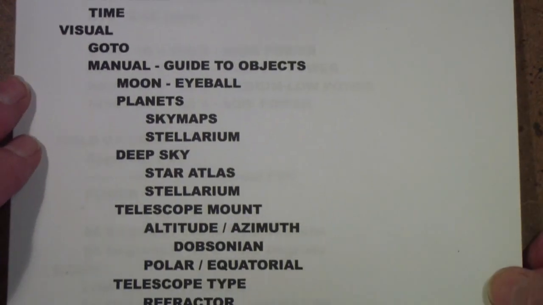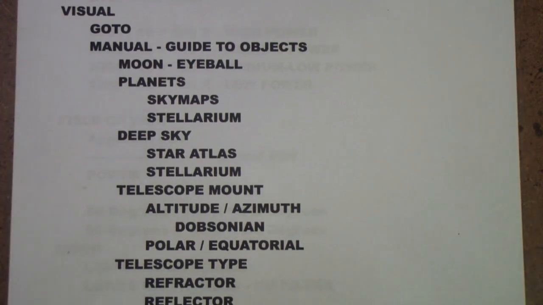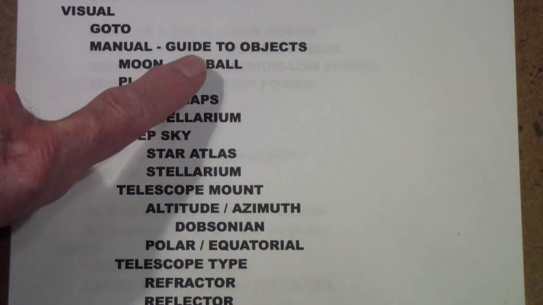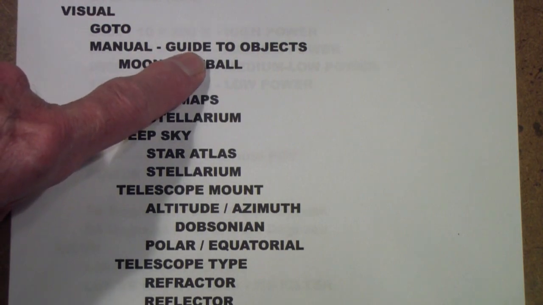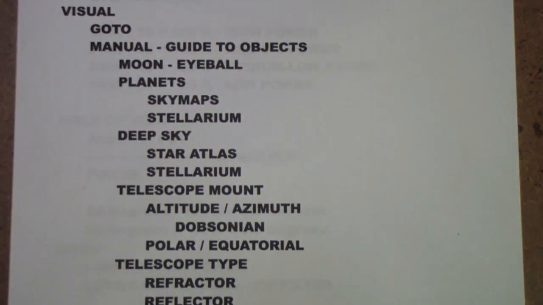Now, I'm going to immediately pass over the use of go-to scopes. A lot of what I'm going to talk about applies to the use of a go-to scope, but a lot of what I'm going to talk about for the next few minutes only has to do with when you are using either a manual telescope or a pair of binoculars or just an unaided eye to see things in the sky, and you want to find things. Well, to find things in the sky, you need some guide that helps you to find the objects.